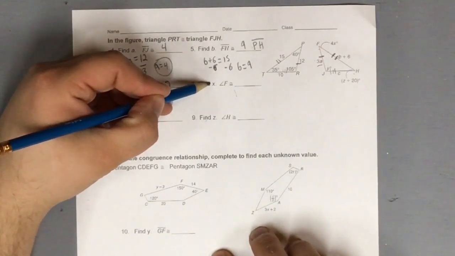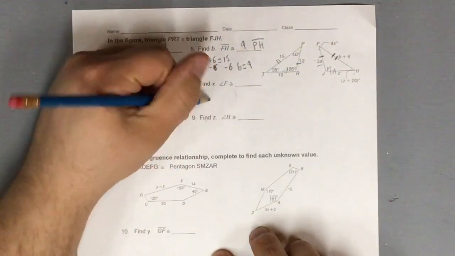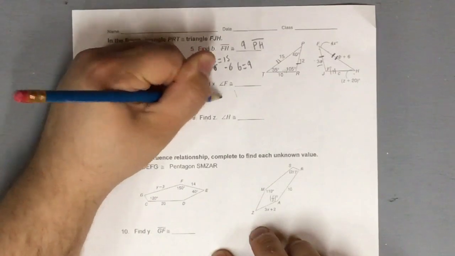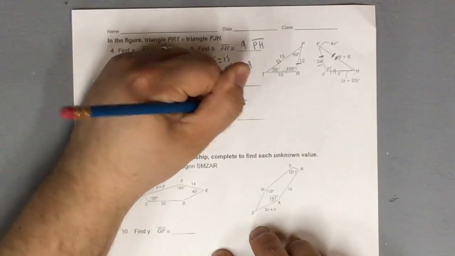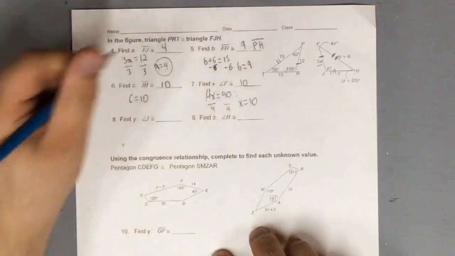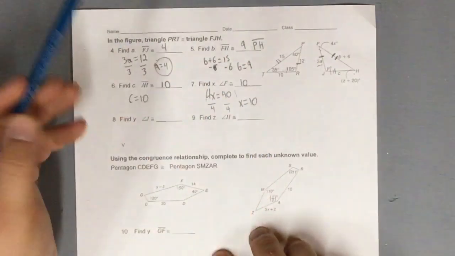Next one, find X. X is going to be over here in the angle. I can compare it to this angle with the 40. So that's going to be 4x is equal to 40. Divide by 4 on both sides. X is equal to 10. So I can say that this angle and this angle are the same.